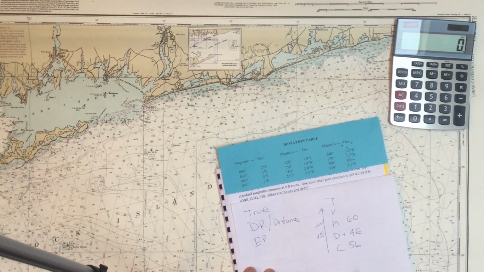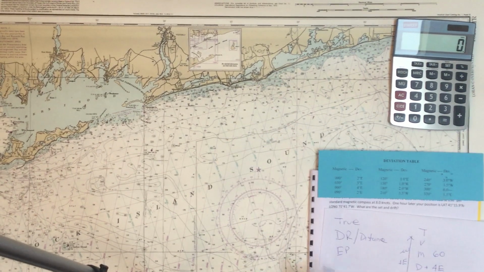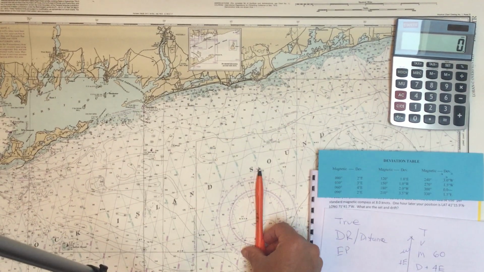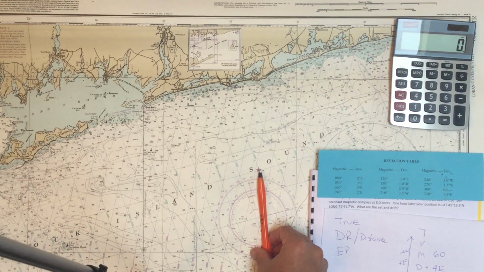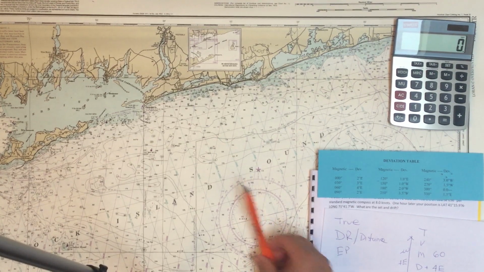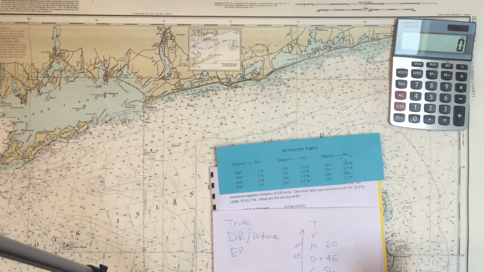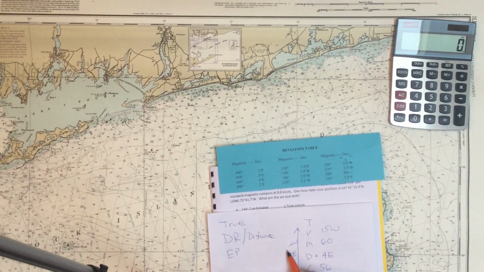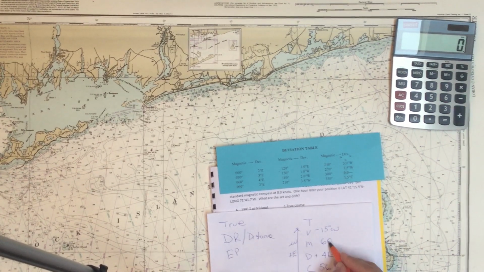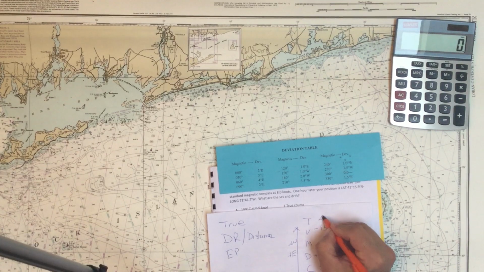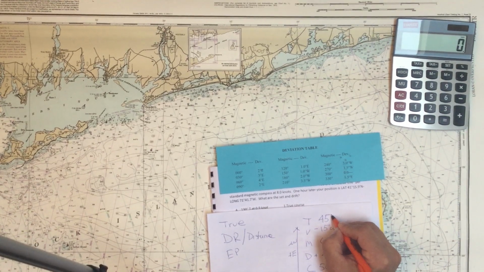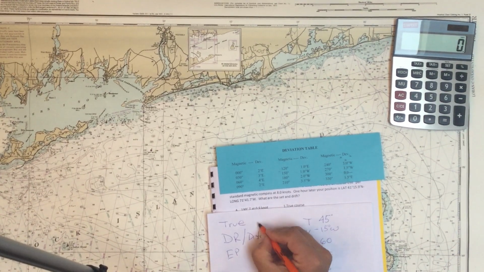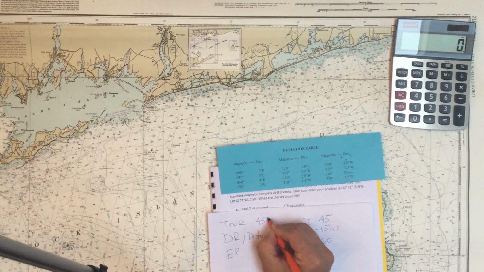And then I have variation on this chart, which I get from the compass rose. We have the true north and the magnetic north, which are 15 degrees apart, and it's 15 degrees west. So the variation on this chart is 15 degrees west, so I will be subtracting that. So 60 minus 15 gives us a true course of 45 degrees. So I know my true is 45 degrees.